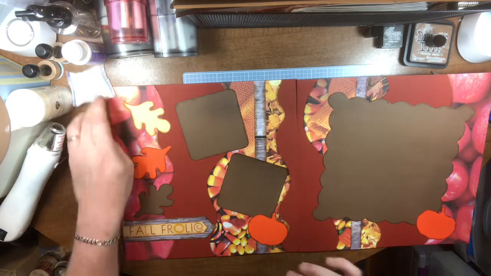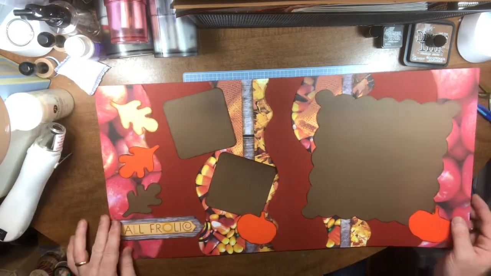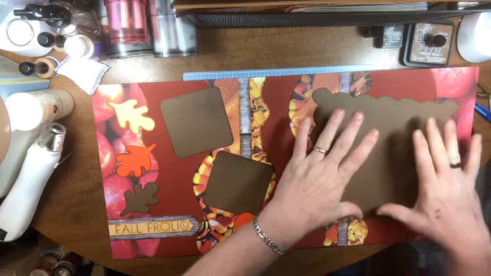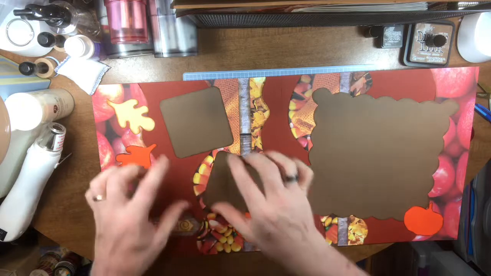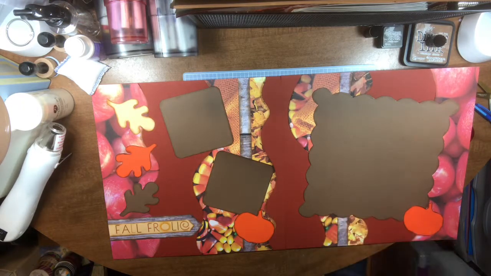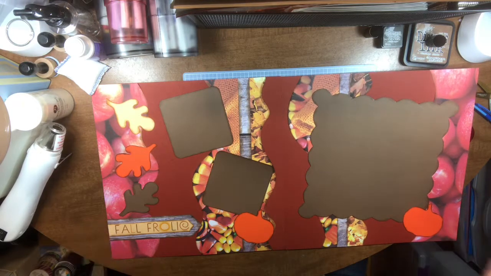If you're the kind of family that does those fall photographs as a family, this would be a great page layout to do. You have your large family photo here, maybe a couple pictures of the kids separately here, and then you have a great fall page. So I hope you enjoyed this fall layout.